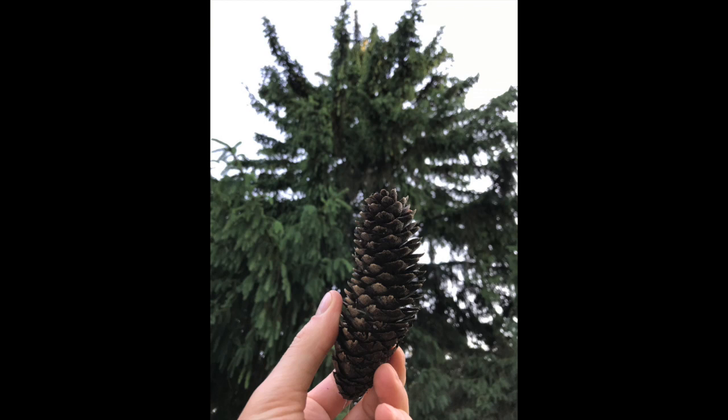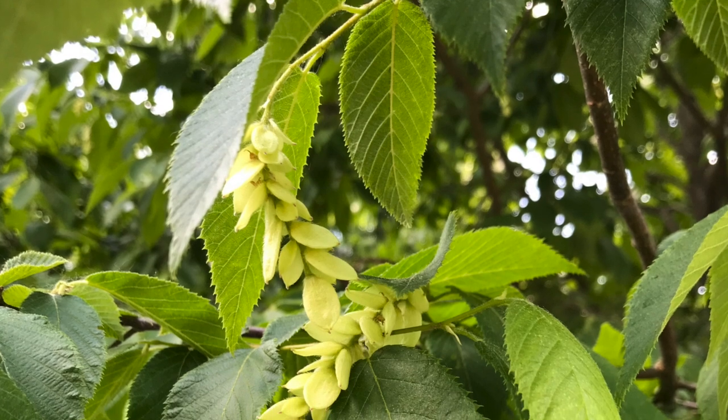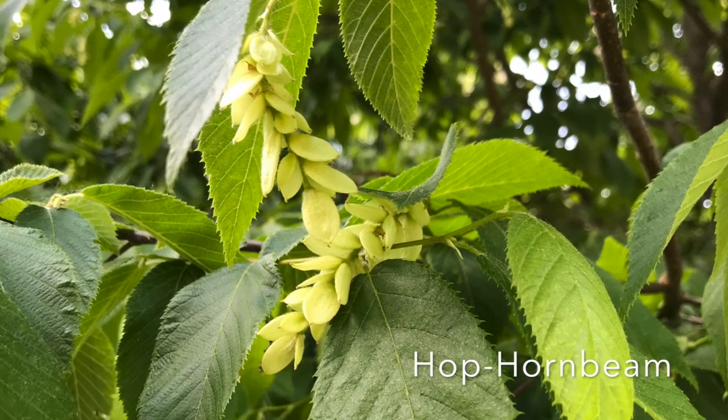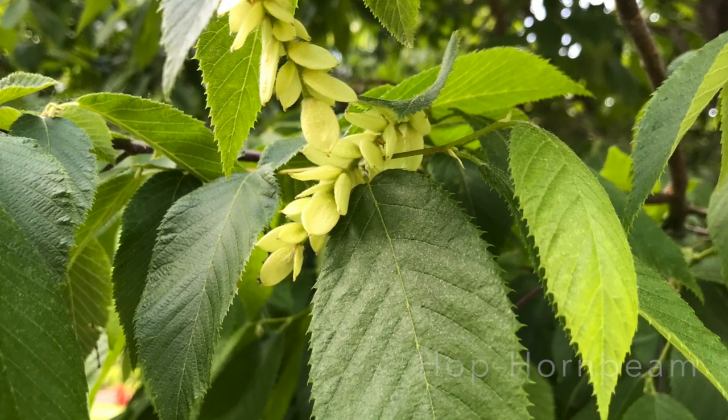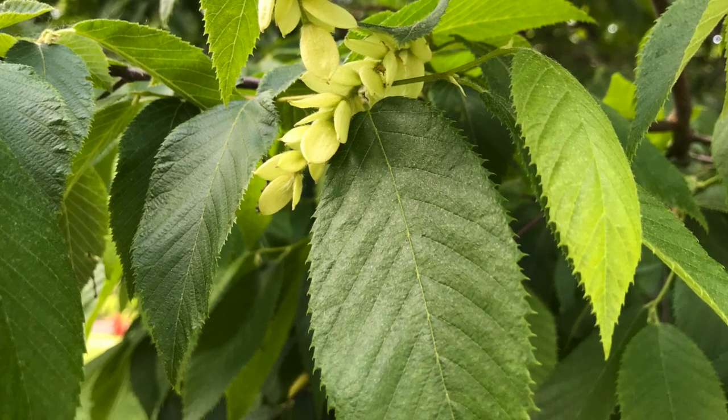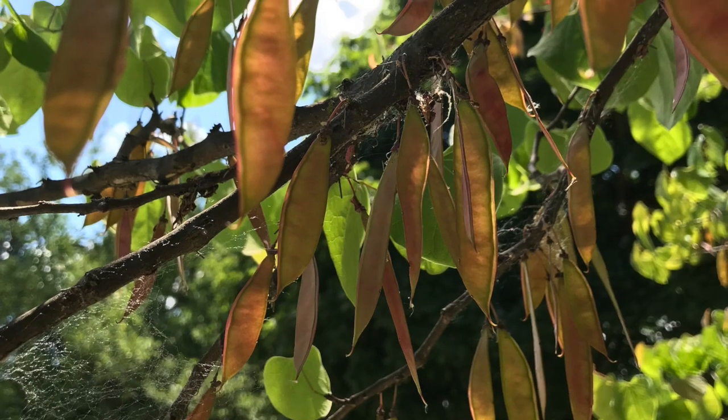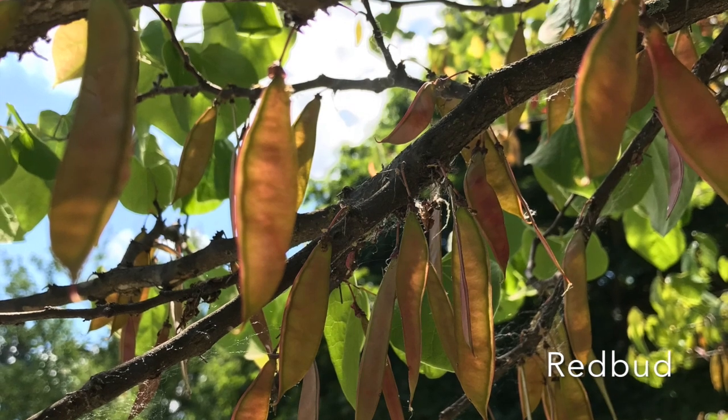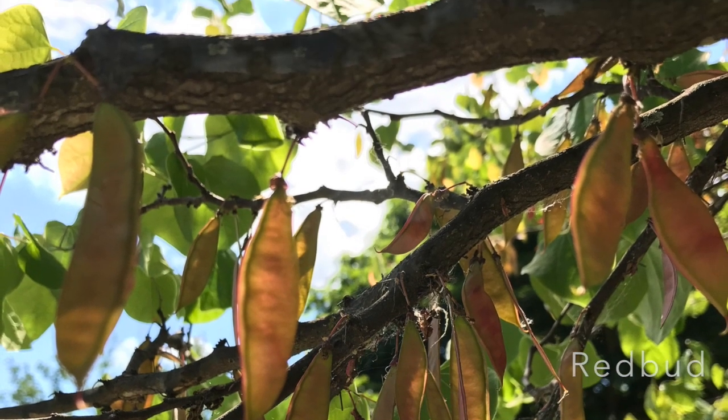I found two different types of trees that have seeds that grow inside a fruit or a pod. This is the hop hornbeam and the redbud tree. These pods are lightweight, filled with air, and when they fall to the ground, they open up and release the seeds.